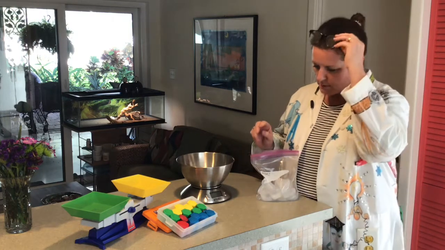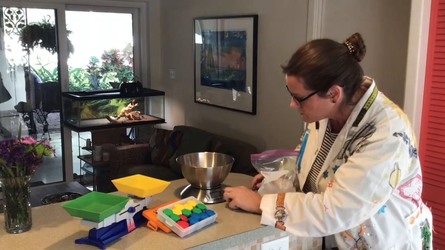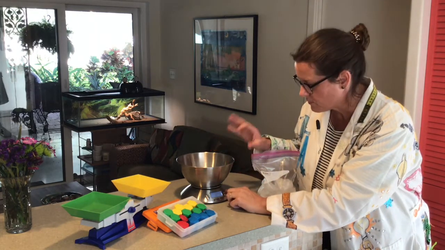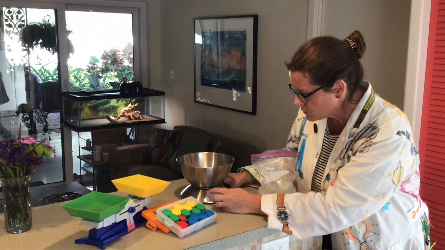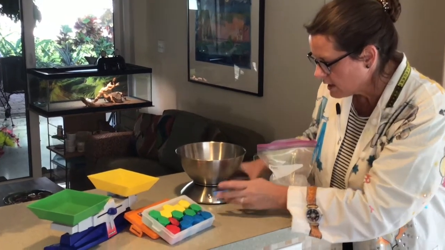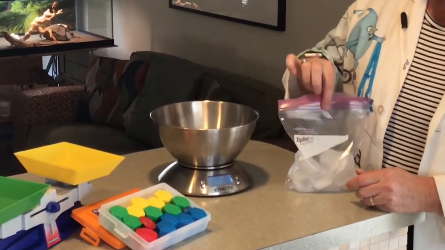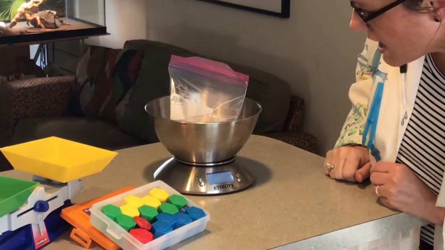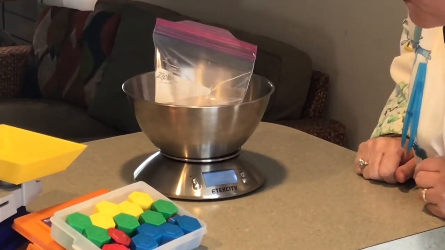Okay, so I'm going to turn on my scale. Now you may think, well, Mrs. Noun, this bowl weighs something, but if you zero it out, it'll count this as 0. So now I'm going to put in my bag of ice, and I have 10.5 ounces.